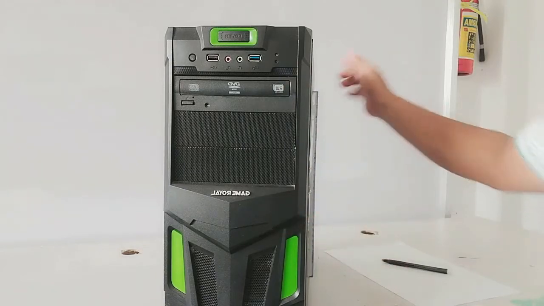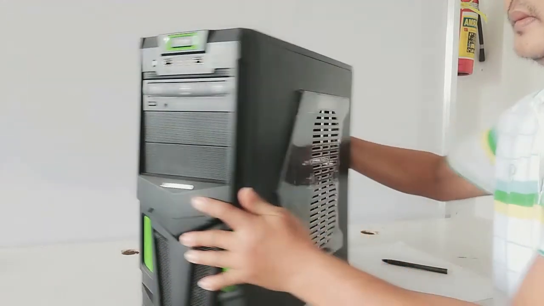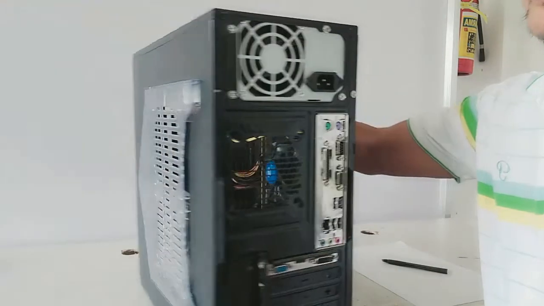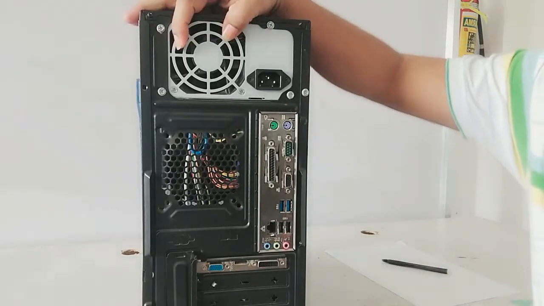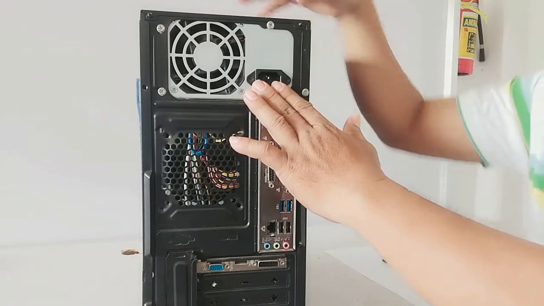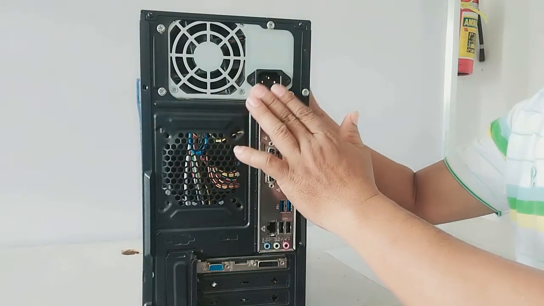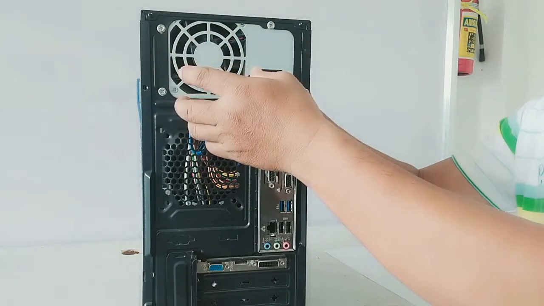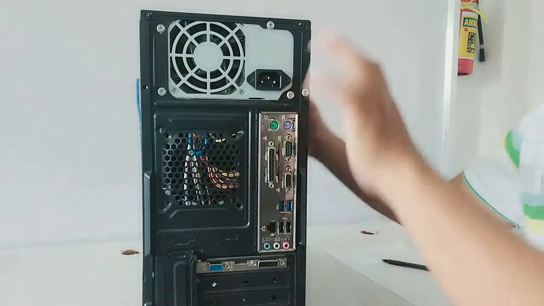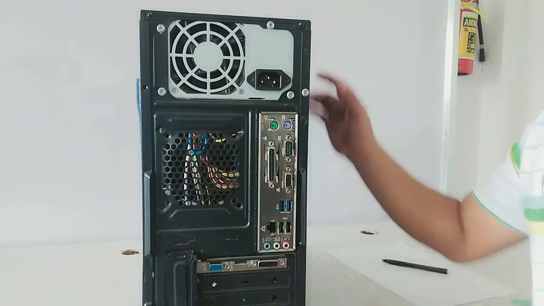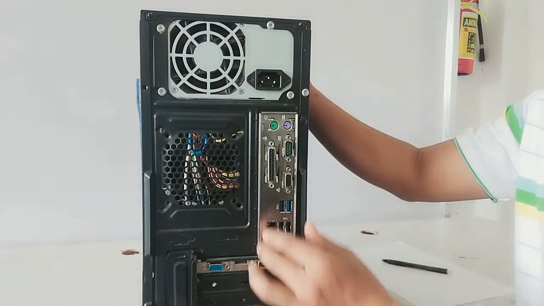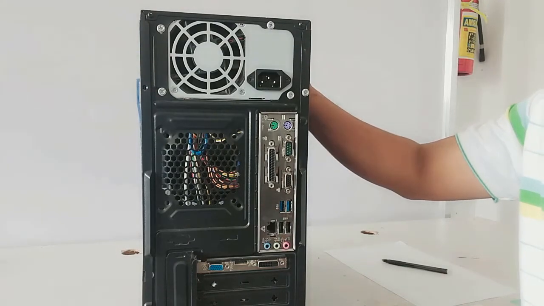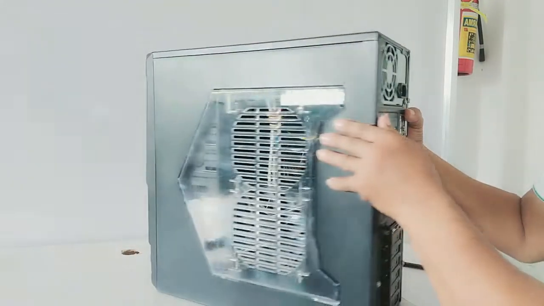And then in the rear panel, we have here the power supply, the power slot for our power cable. This is the fan that will exhaust the heat that is generated inside. We have here the different ports. We have here the different bays.